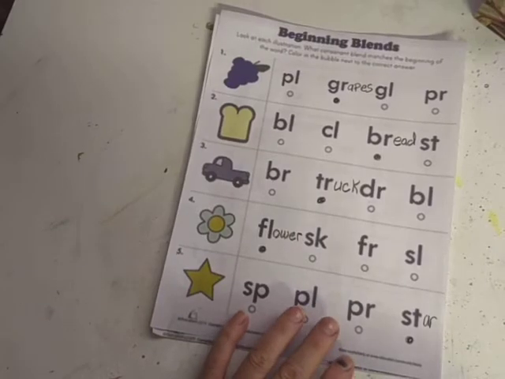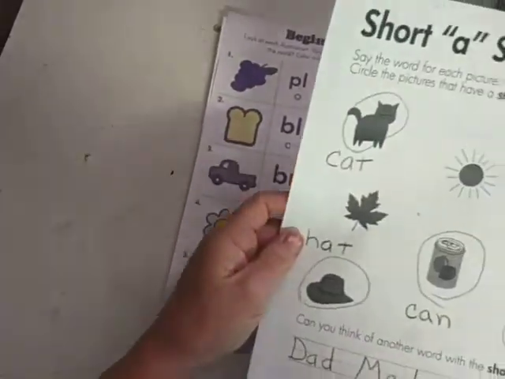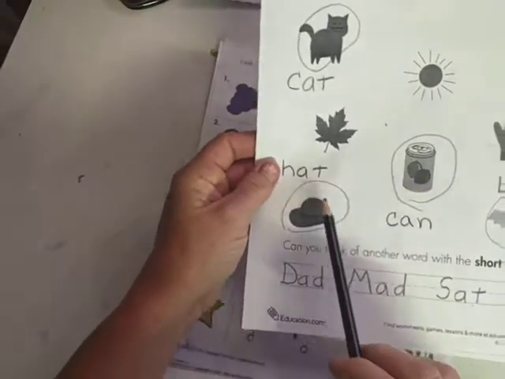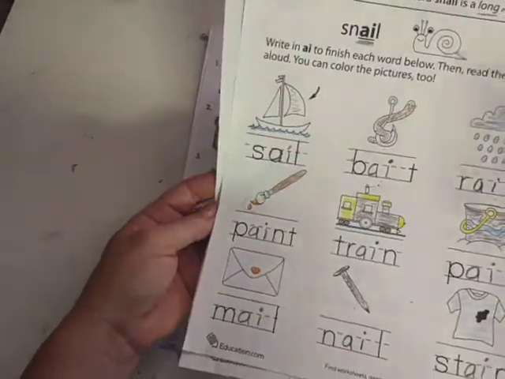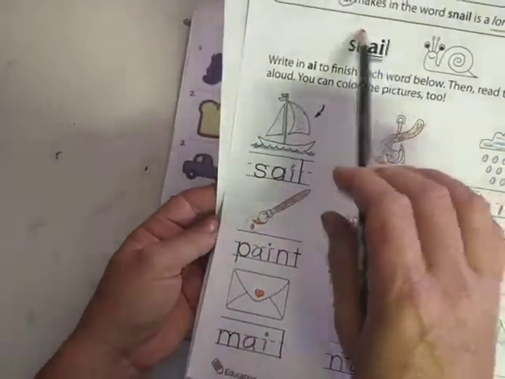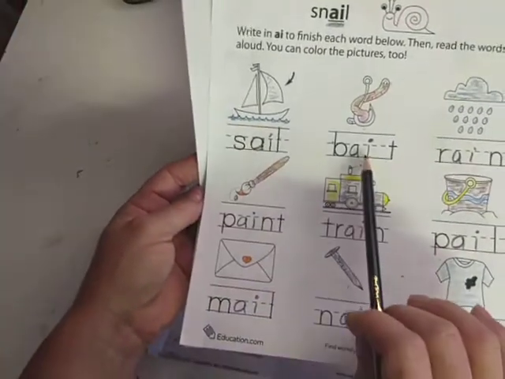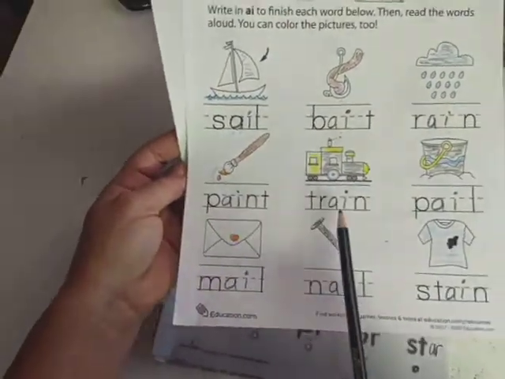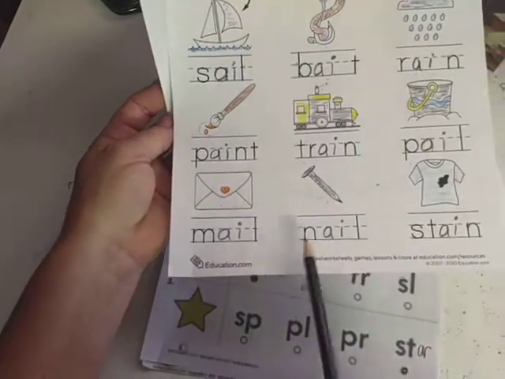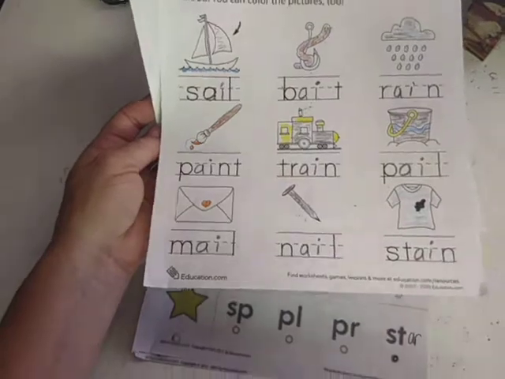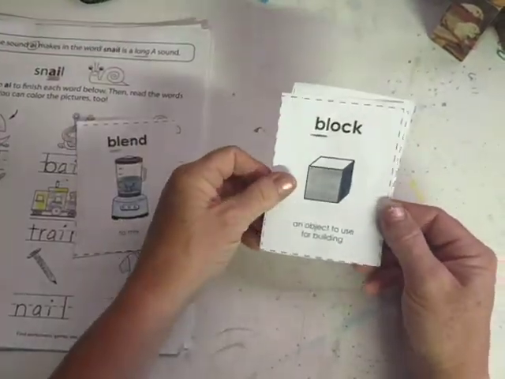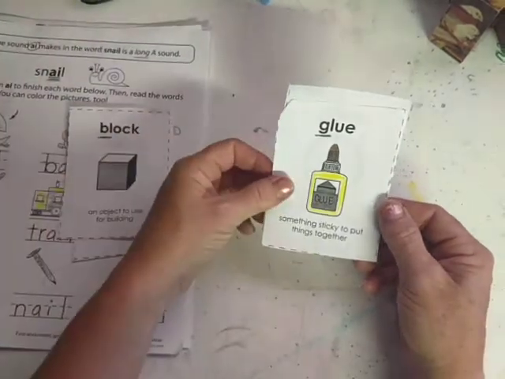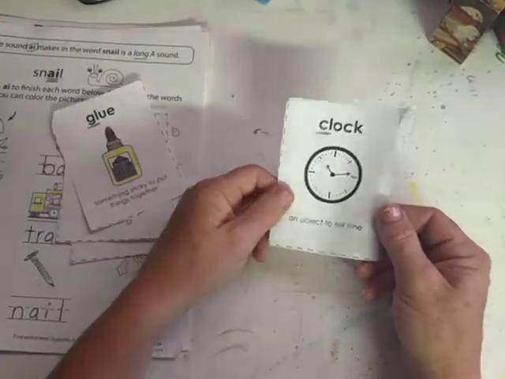Okay, so with our blends, and then we did some short A, cat, hat, can, bat, and then we compared those to our long A with the AI sound that makes the long A. So sail, bait, rain, paint, train, pail, mail, nail, and stain. Okay. And we learned a few vocabulary words and their definitions. Blend means to mix. Block is an object we use to build. Glue is something sticky to put things together. And clock is that object to tell time, and time is always ticking.